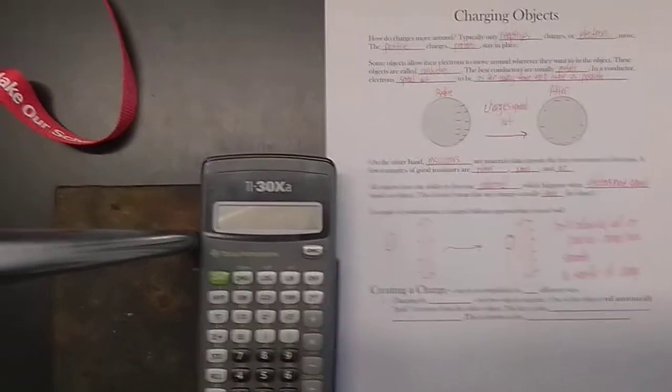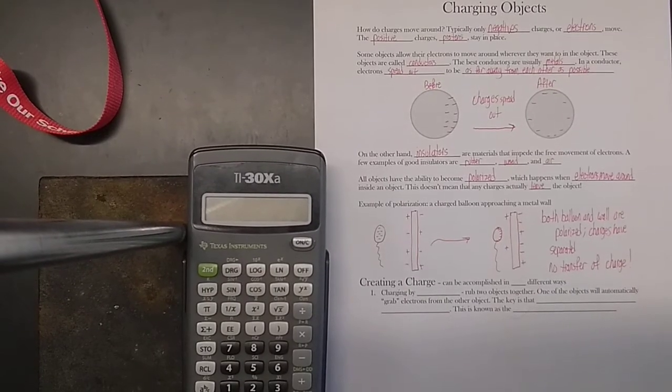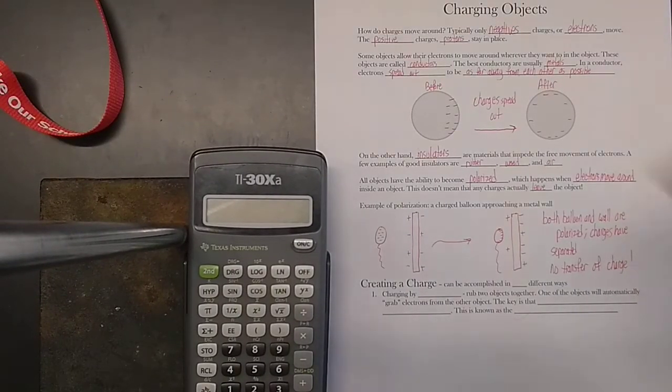Polarization is key when we are looking at creating a charge on an object. And by creating a charge, we mean making it so that an object has a charge, going from neutral to having either positive or negative charge, or changing the amount of charge. Polarization is usually key for that, at least for some methods.